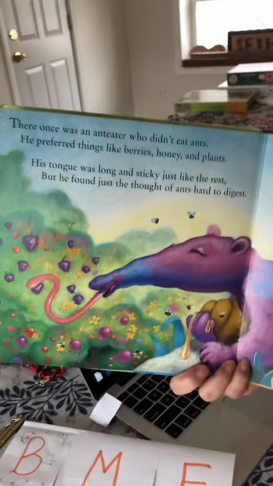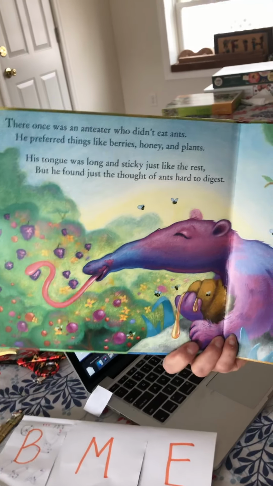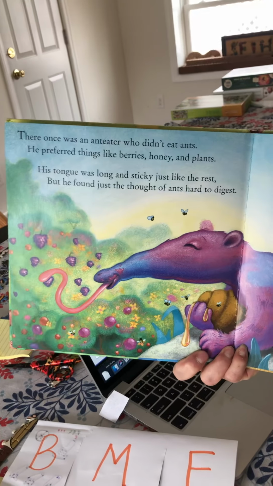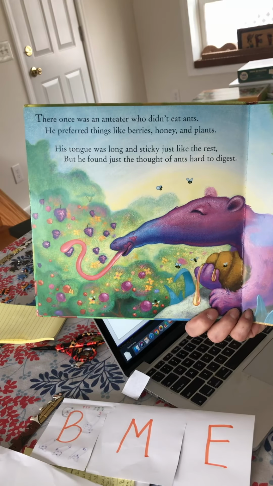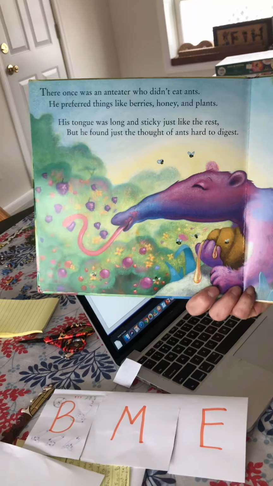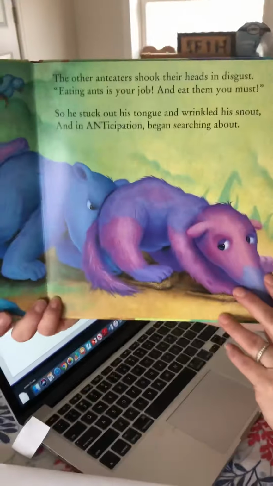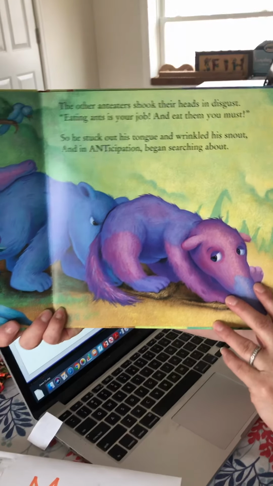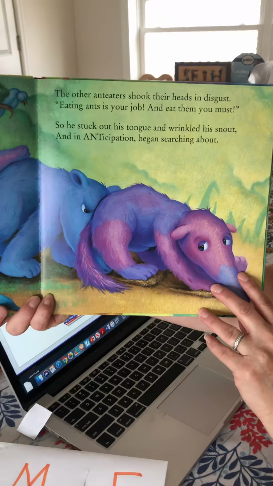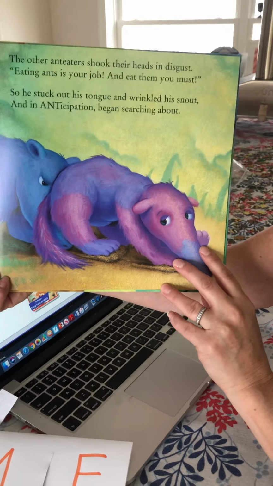There once was an anteater who didn't eat ants. He preferred things like berries, honey, and plants. His tongue was long and sticky, just like the rest, but he found just the thought of ants hard to digest. The other anteaters shook their heads in disgust. Eating ants is your job, and eat them you must. So he stuck out his tongue, and he wrinkled his snout, and in anticipation began searching about.